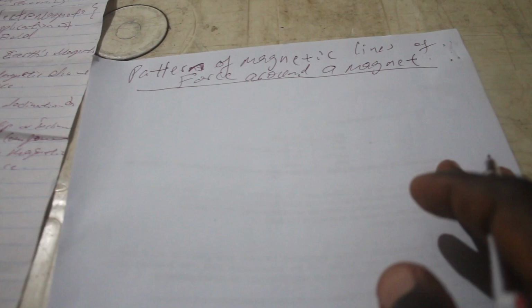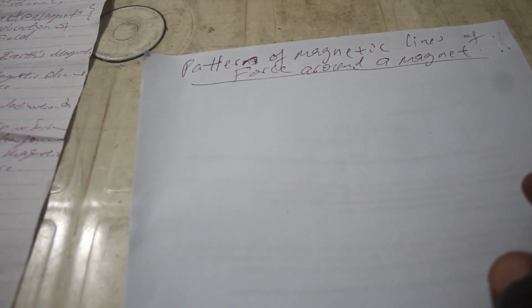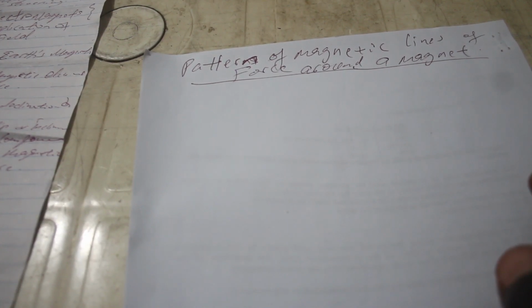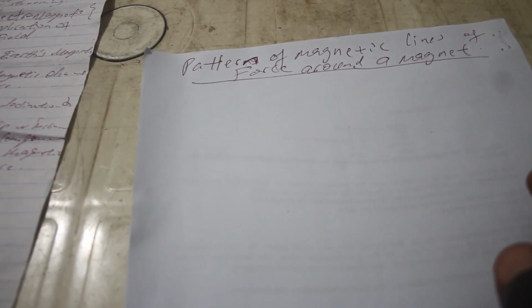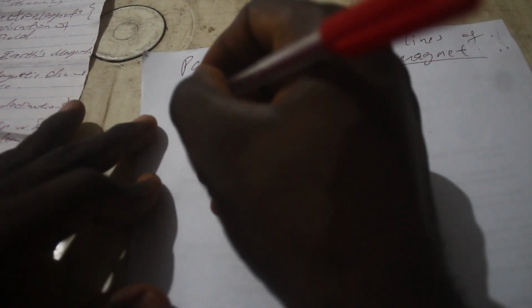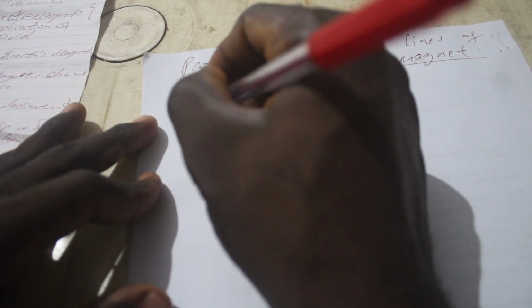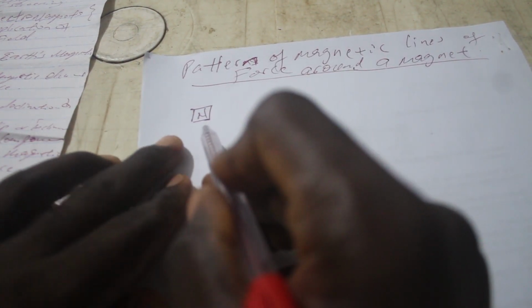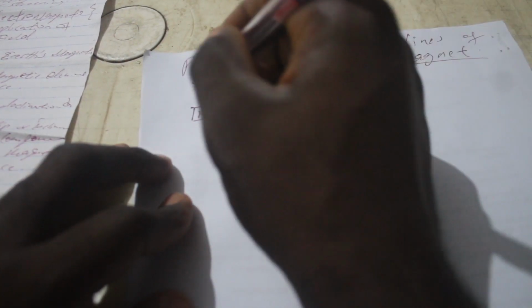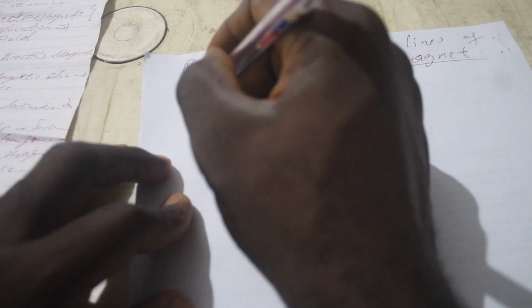Okay, so we said in our last video the magnetic lines of force are those imaginary lines drawn around a magnet, the direction of which at any point gives the direction a north pole will go at that point. So let's say we have just a north pole here. This is a north pole. So what is the pattern of magnetic field around it, which will be shown by the magnetic lines of force?